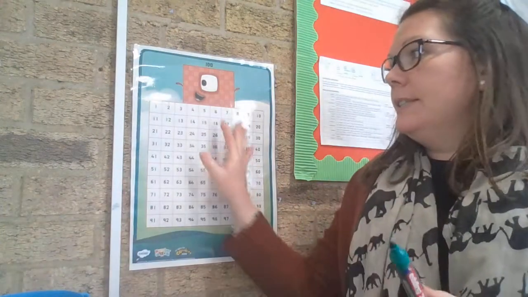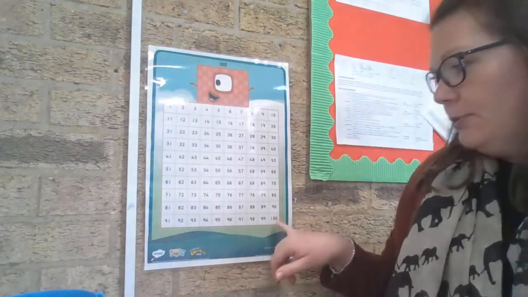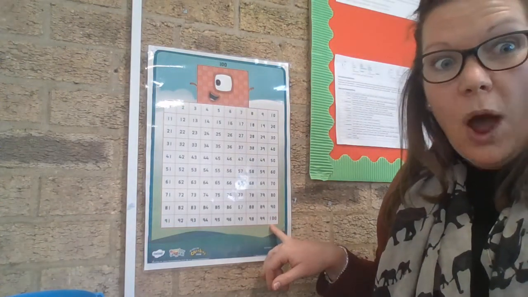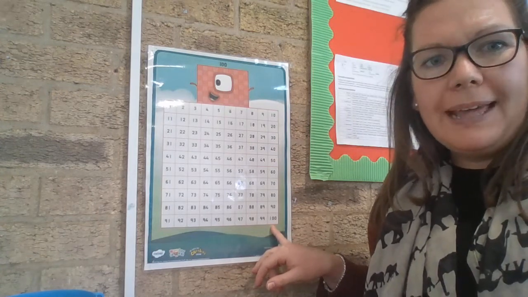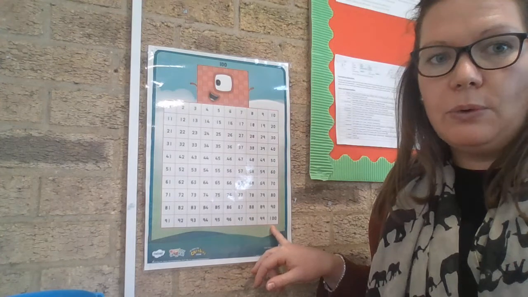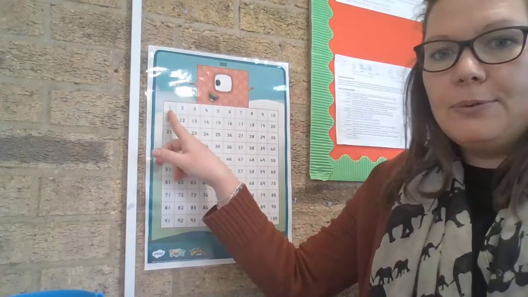Now, behind me, you can see I've got my 100 square. At the bottom of your plan, you should have a 100 square as well, and that's what we're going to be using today. On our 100 square, how many numbers can you find? What is your biggest number? Well done. Our biggest number's right down in the corner, and that's 100. If 100 is our biggest number, what would be our smallest number on our square? You're right, our number 1.